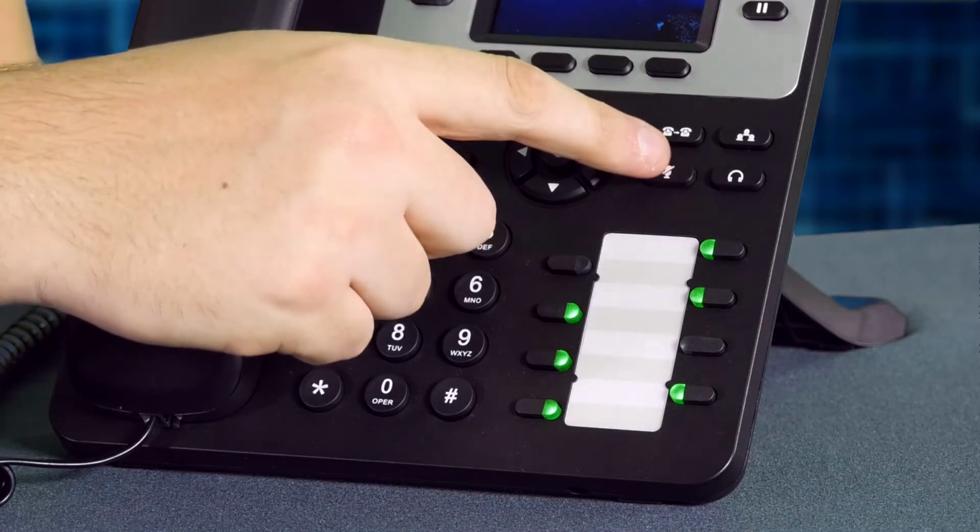So just below the transfer button there, we have a microphone with a slash going through it. That's your mute button. Now, if you're on a call and you press that, the person on the other side of the call won't be able to hear you, but you'll be able to hear them. If your phone is hung up like it is now, that will put your phone in Do Not Disturb. I'll go ahead and press that. Do Not Disturb activated.